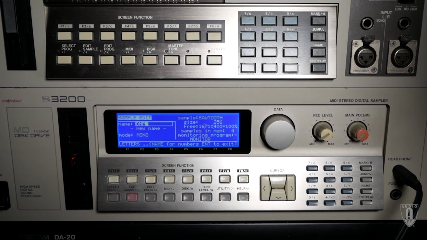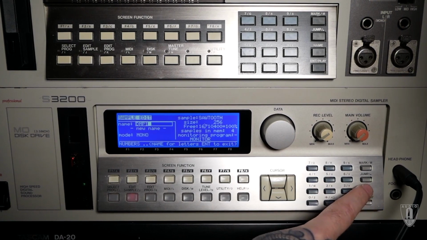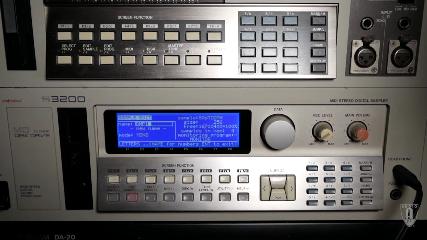And if we want to use numbers, we can just click Name and then use 1, and then click Name again to move back to letters. Once we've named a sample, for example DMP1, all we need to do is press the Enter button.